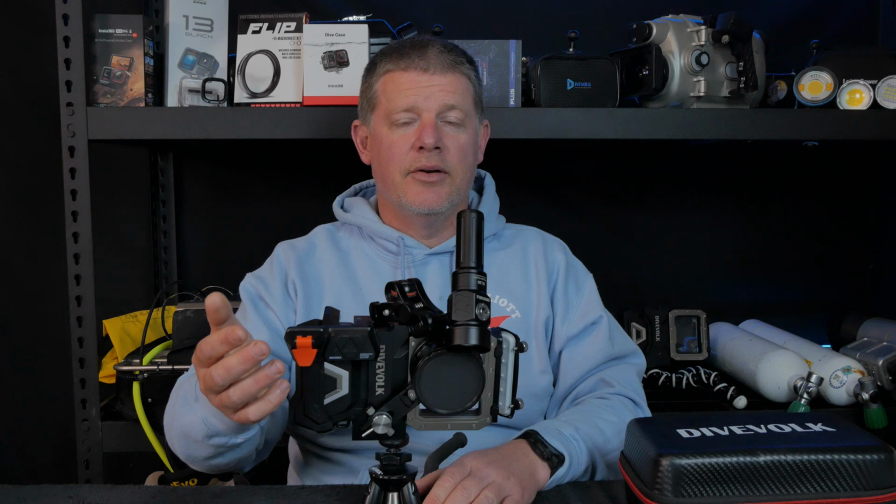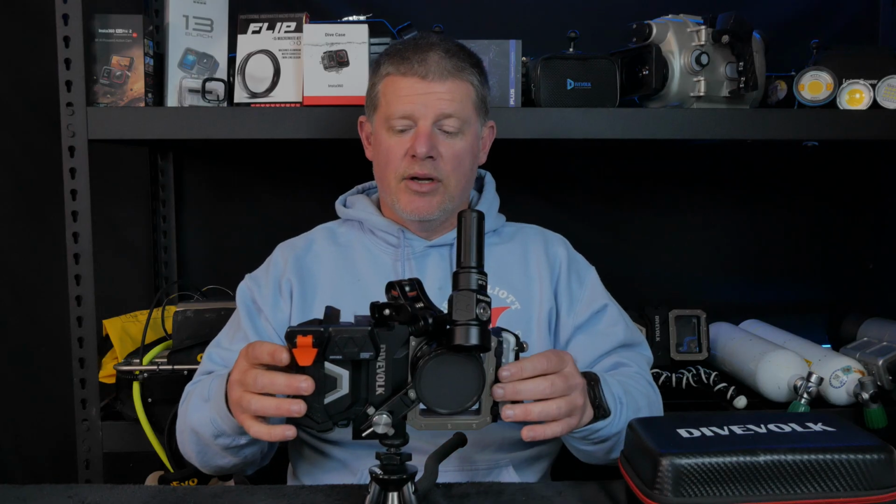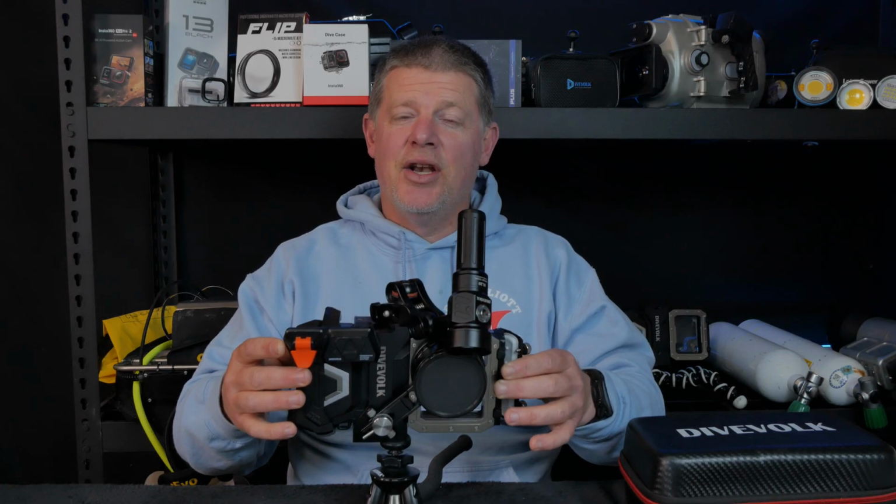Most macro subjects are on the bottom. Don't damage anything. Think about where you're going to be going. You may not be able to touch the bottom. That's where a tripod can often be handy, where you can just place this down gently. Again, don't put it on the reef. A photo is not more important than the marine life. Think about that. But you could simply place it down and not touch the bottom.